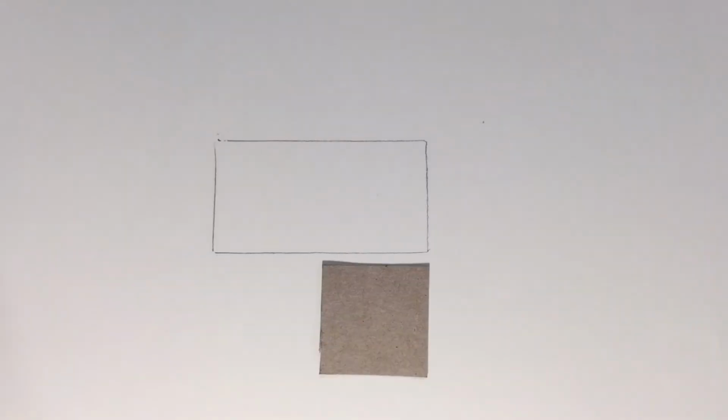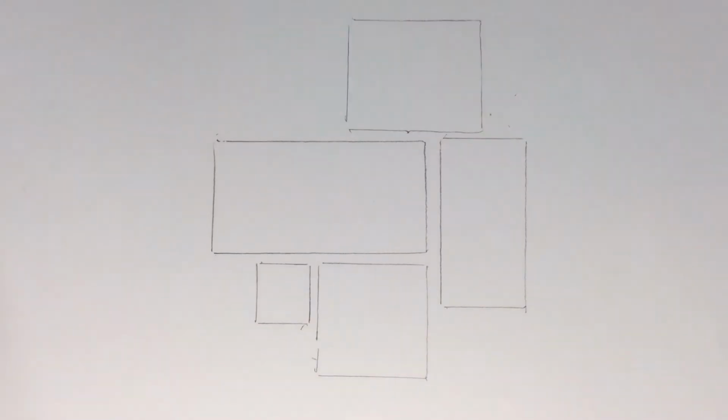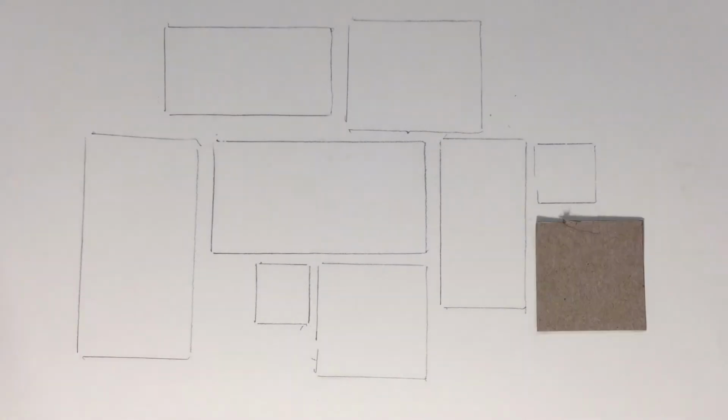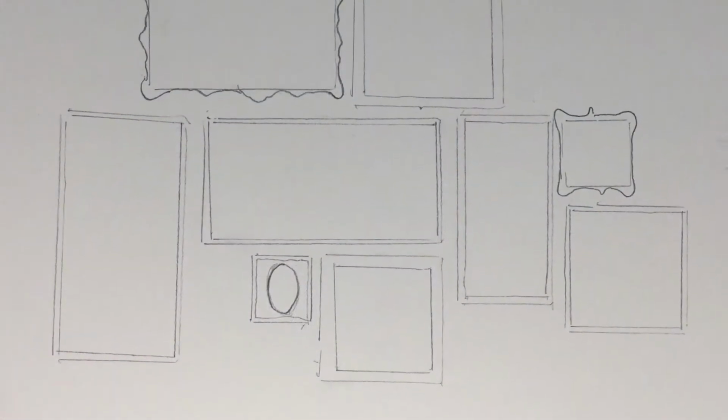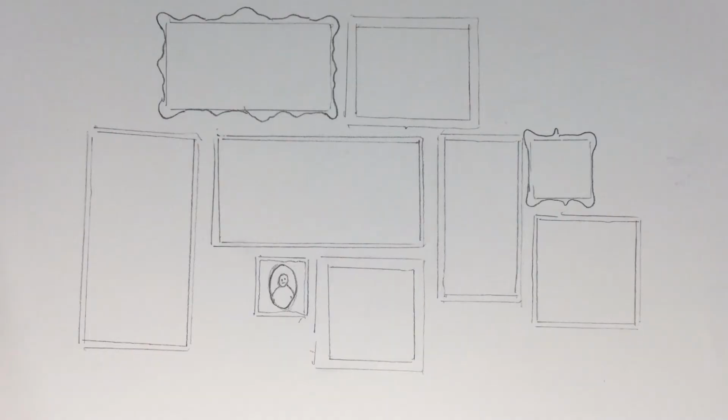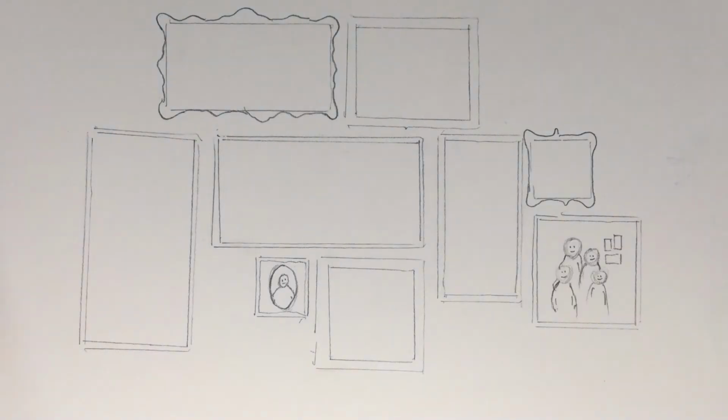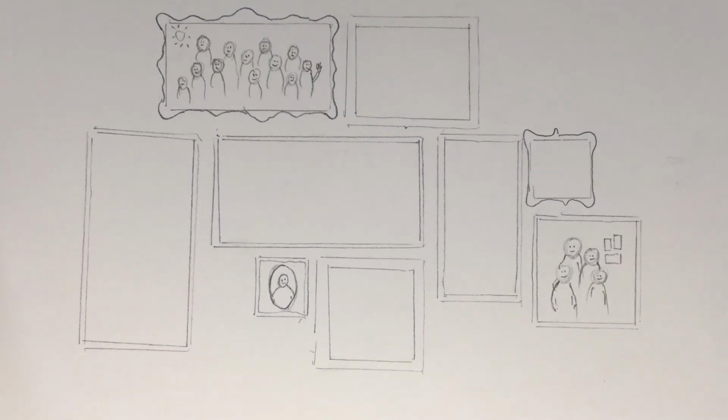When you're happy with your layout, turn the simple shapes into picture frames. You can make some thin, some thick, and some look older and more decorative like we did. Now it's time to fill your frames with illustrations of photos and objects that tell your personal and family history. Here are some ideas: a photo of you, your immediate family, your extended family. Maybe one of the frames has a family tree in it, like ours.